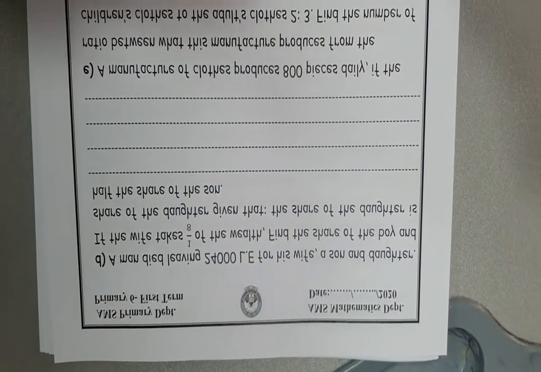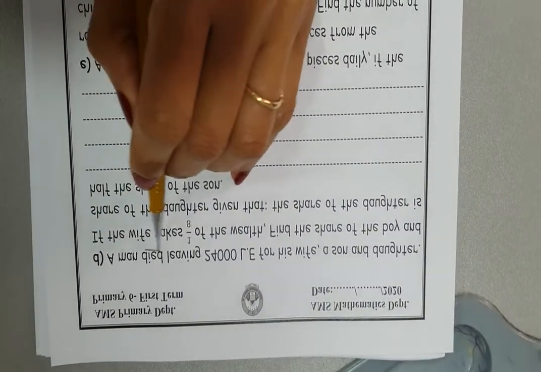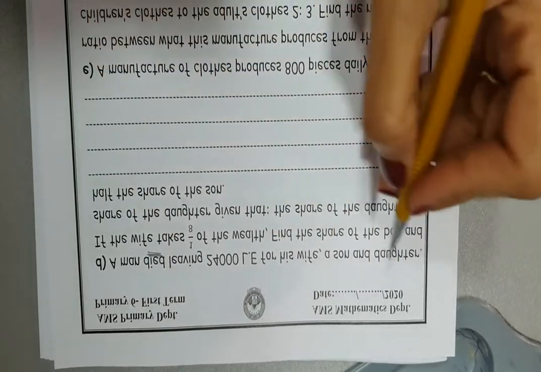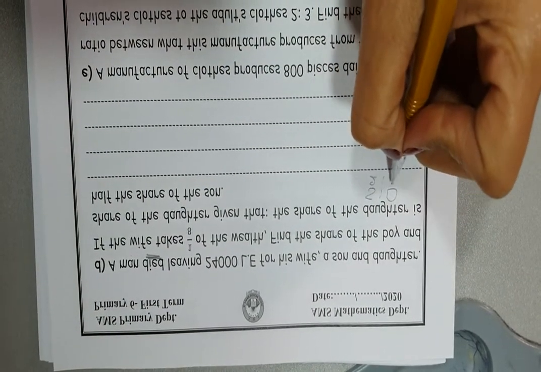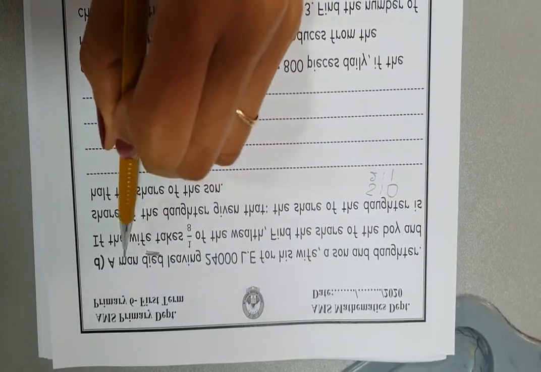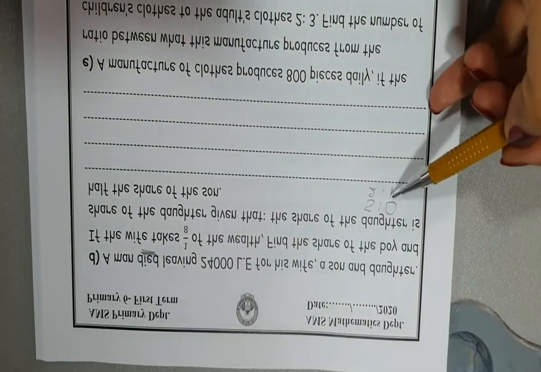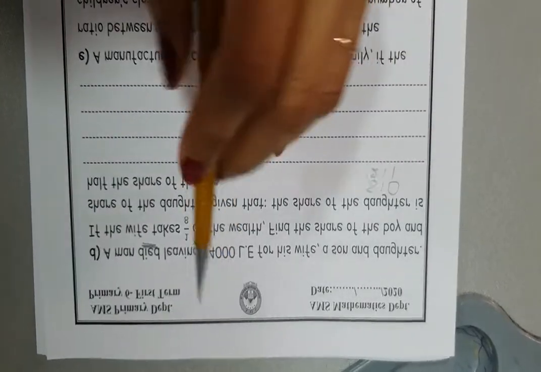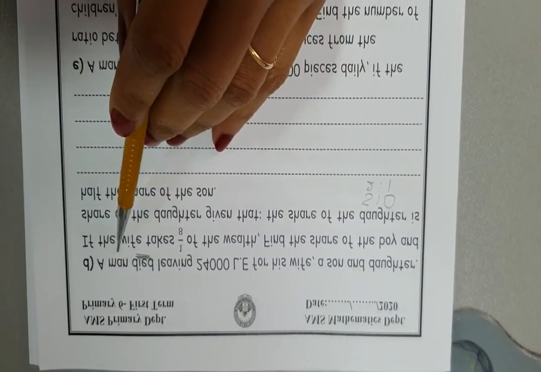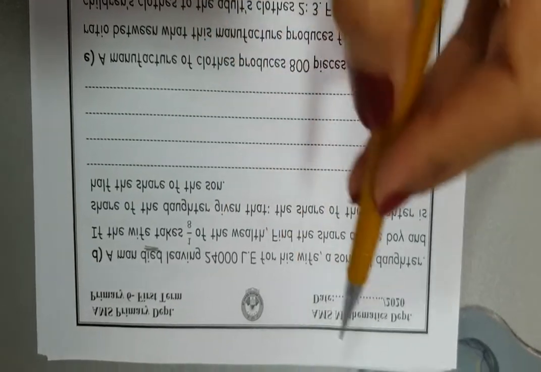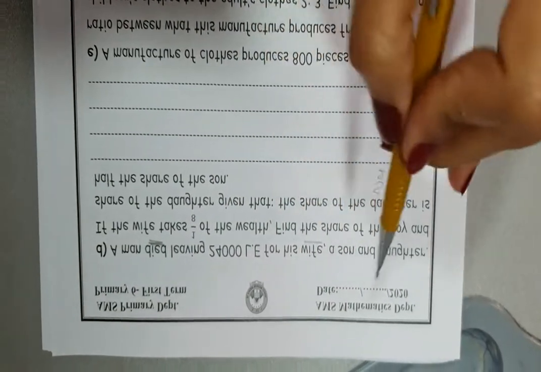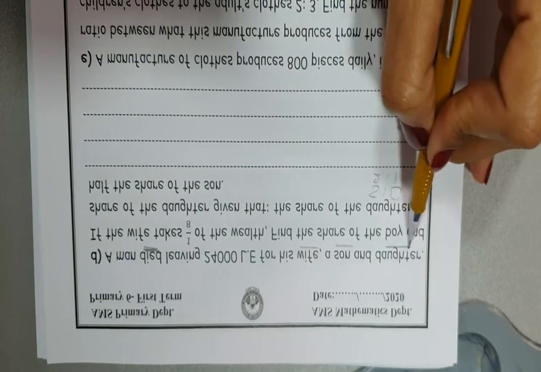Another example: a man died. When a man died, remember, I have son to daughter, it will be 2 to 1. Every time we have a man died, I will write 2 to 1, son to daughter. But here, this man died leaving 24,000 LE for his wife, son, and daughter.